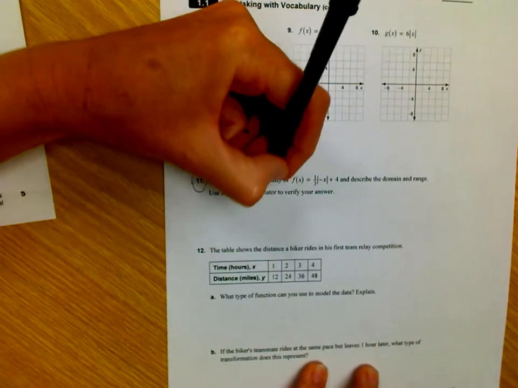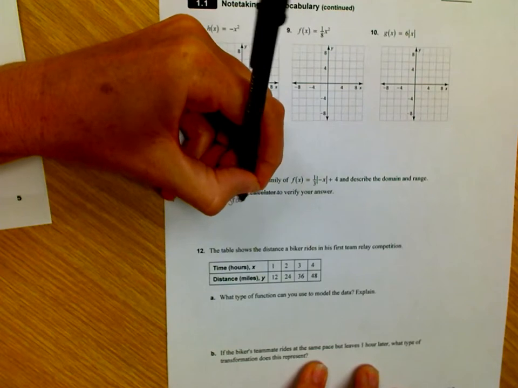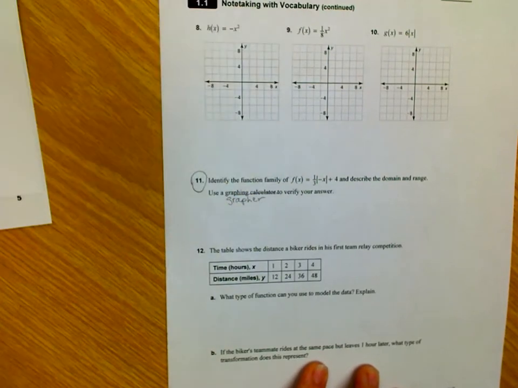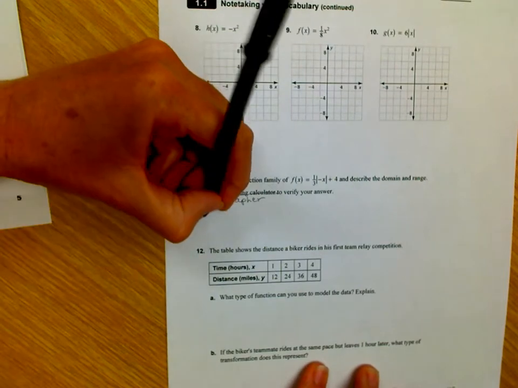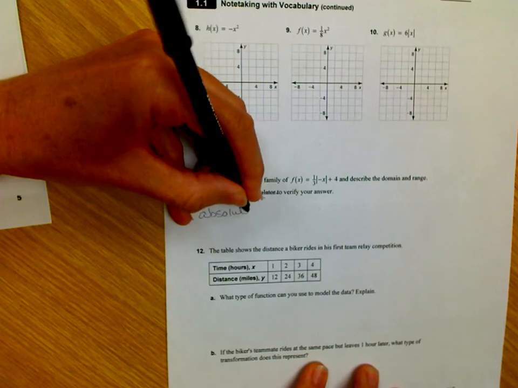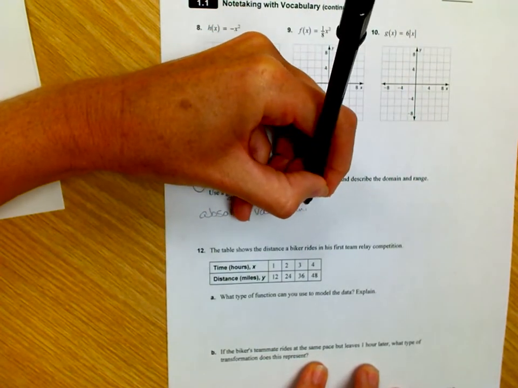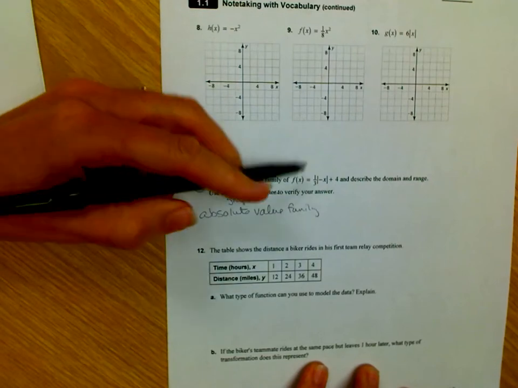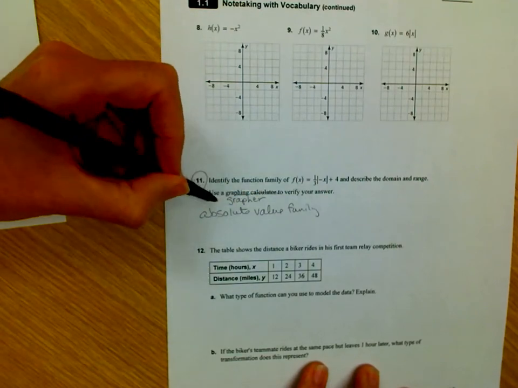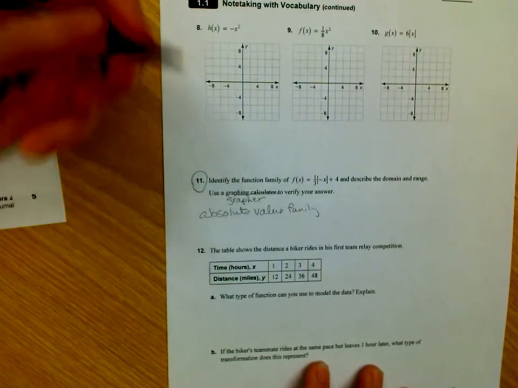You can also use the grapher on the computer that we did yesterday. All right? And so what I did is I first identified that this is the absolute value family. Okay? And then I went ahead to the grapher and I graphed this on the computer.